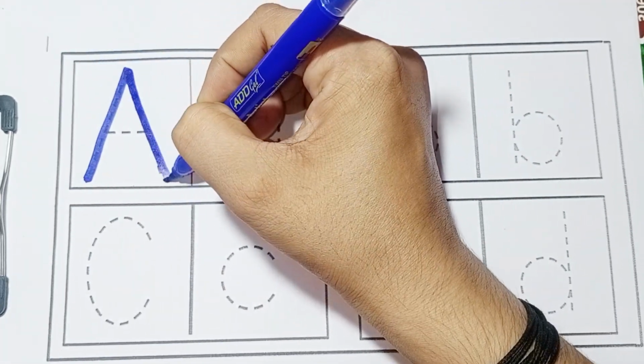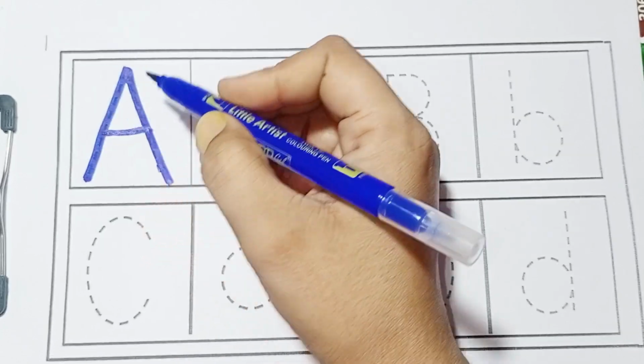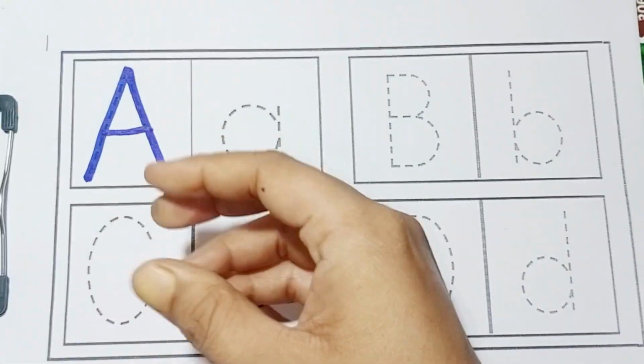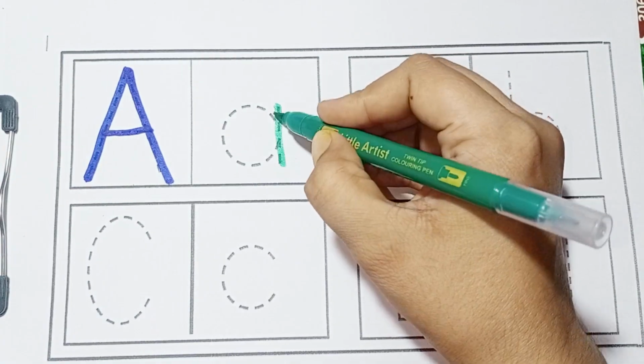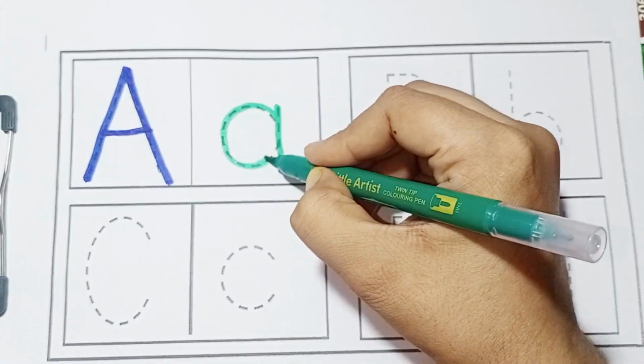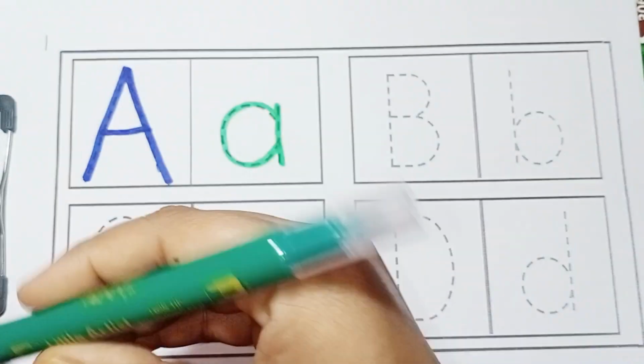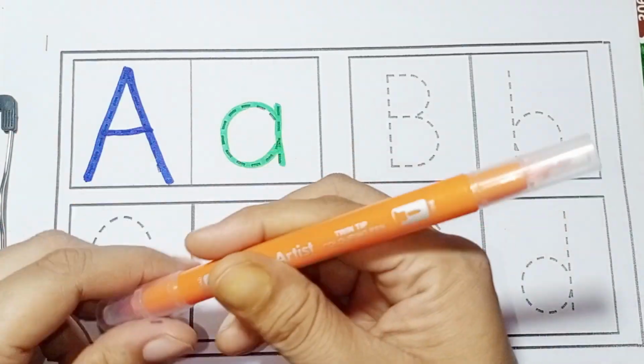A for apple, A for apple, A for apple. A for aeroplane, A for aeroplane, A for aeroplane.